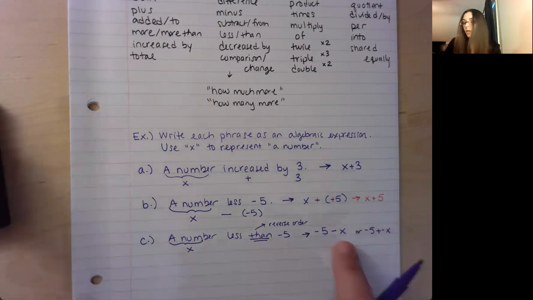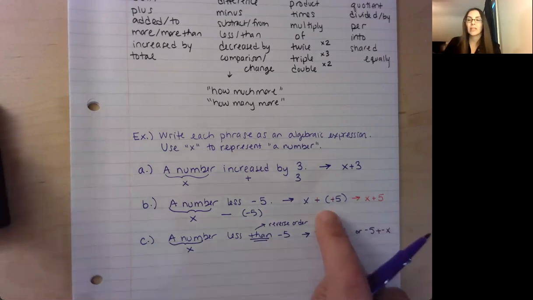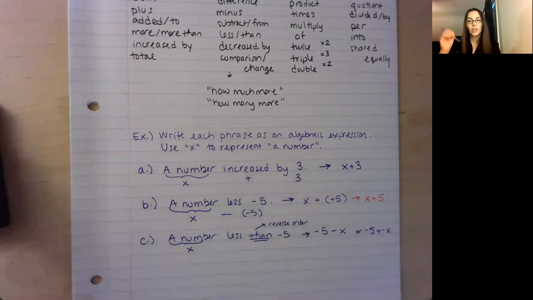Here, I'm not necessarily going to change it over. The reason I did here is because if you have minus and negative, we do want to simplify that, because we can cancel those negatives out. But here, you can just leave it as regular subtraction if you like.